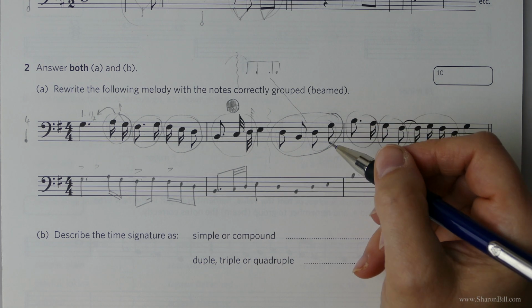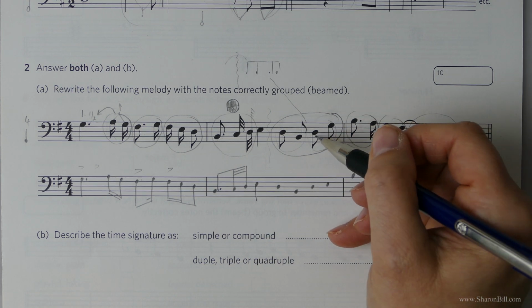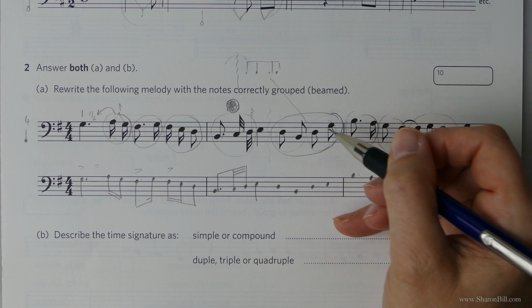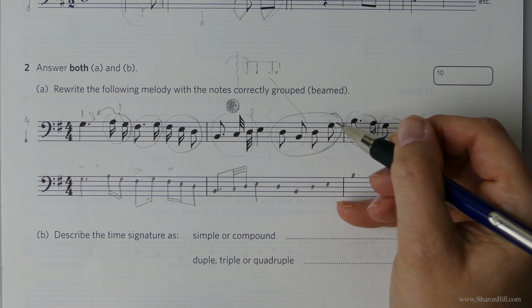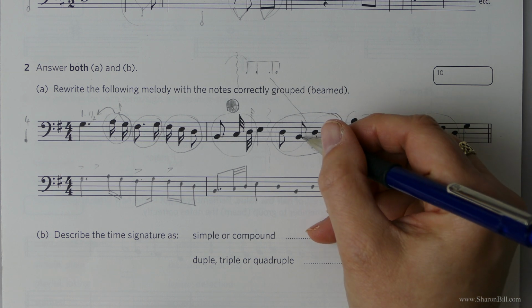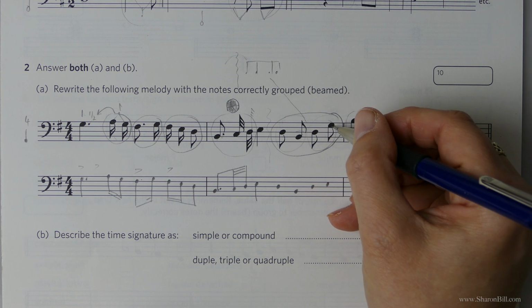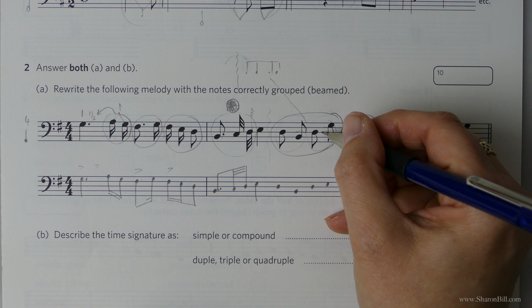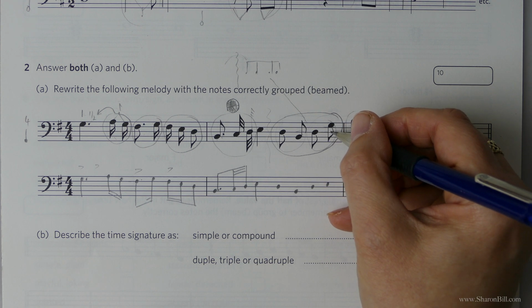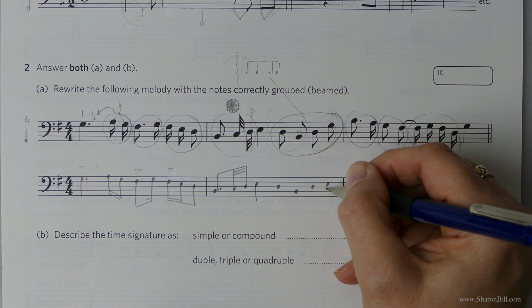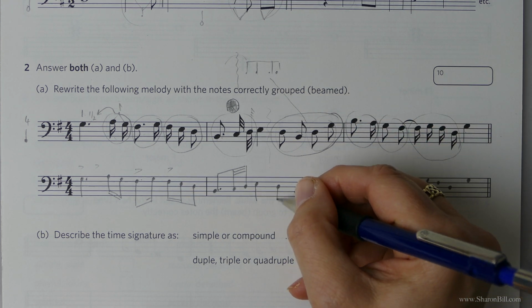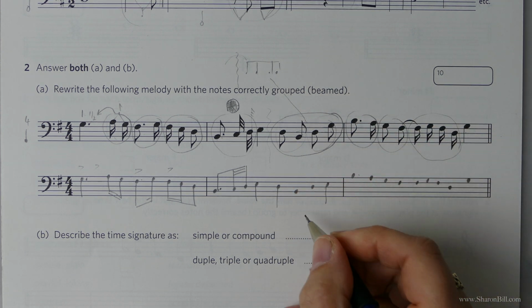Now here we're going to have to decide what to do. This is either way. This one should go up, this one should go down. So we're going to have to make a decision. Which one requires it most? This is 1, 2, 3 steps away. This is 1, 2, 3, 4 steps away from the middle. So that one kind of pulls the vote. That needs the stem down. So all of these stems will have to come down.